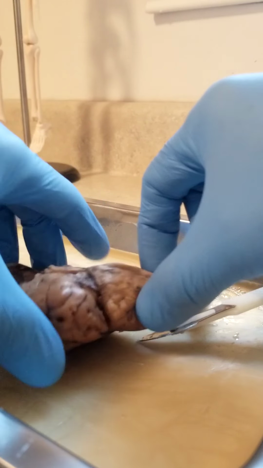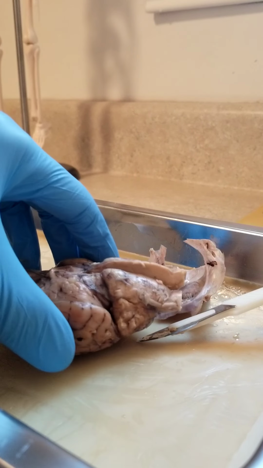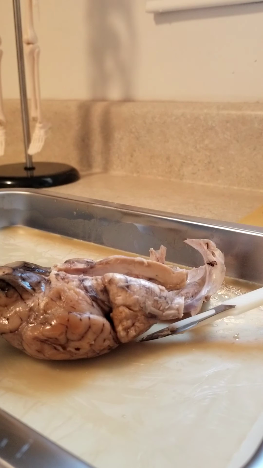Sorry about the camera angles and everything. Trying to make it work within the time frame and just doing the camera by myself. And that would conclude this assignment. It's once again Dale Chafee, Biology 250, the dissection of the sheep brain.